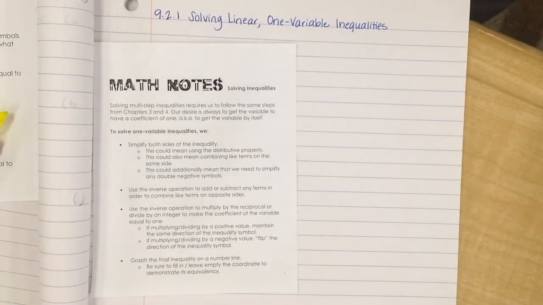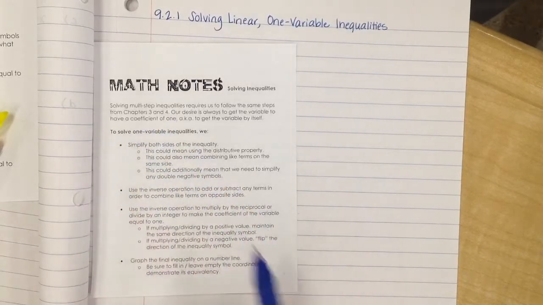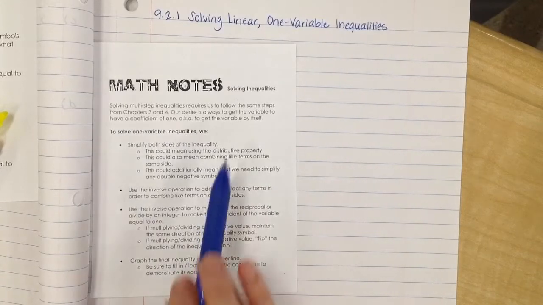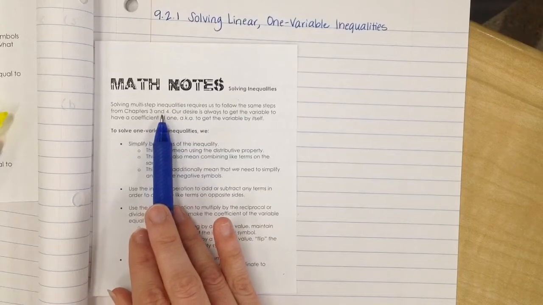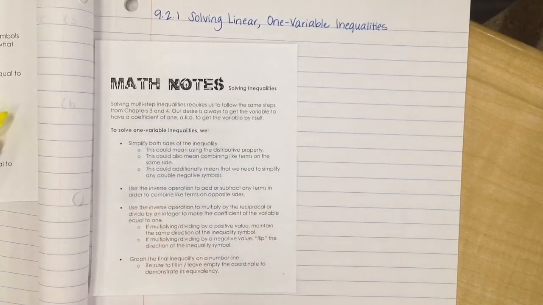So here's our second part of this lesson today. We're going to be looking at a certain inequality and how we go through multiple steps. It's called a multi-step inequality. You're probably familiar with multi-step equations. That phrase is pretty familiar to us. And what we're going to do is follow the same steps that we took way back in chapters 3 and 4 for multi-step equations in order to solve multi-step inequalities today.